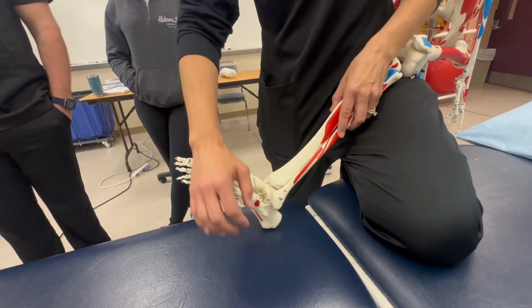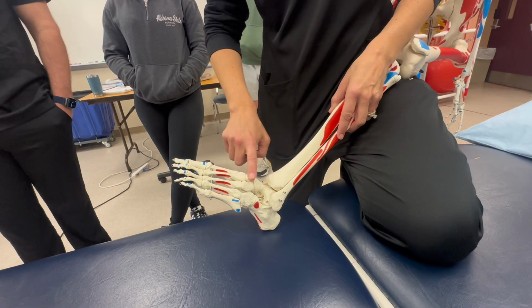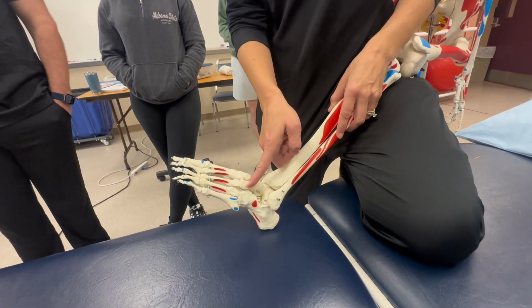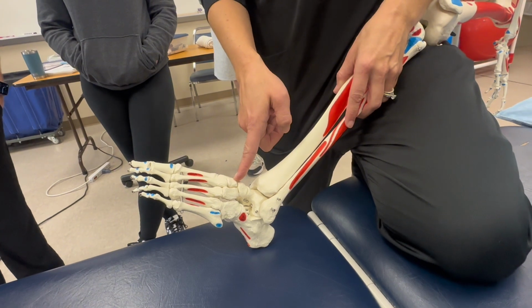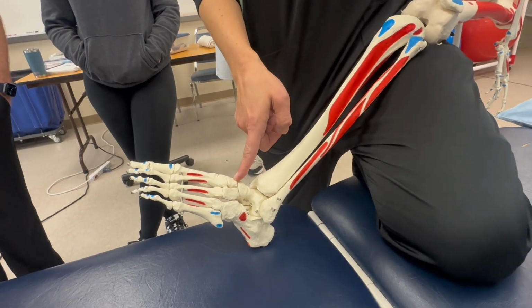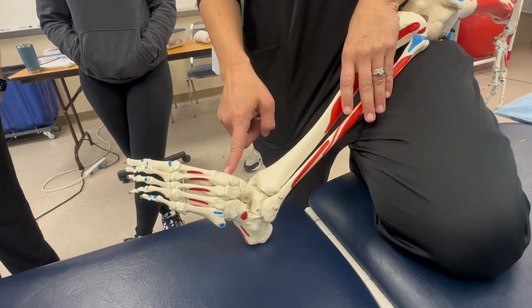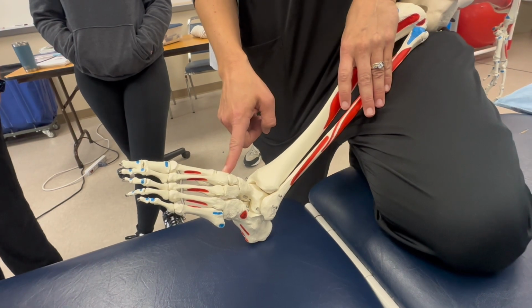Okay, so then we get these three little bones right here. What's this one? Lateral cuneiform. Good. Medial cuneiform? Well, no, intermediate. Intermediate or middle, you might see it either way. But what is this one? Lateral. I'm medial. Medial cuneiform.